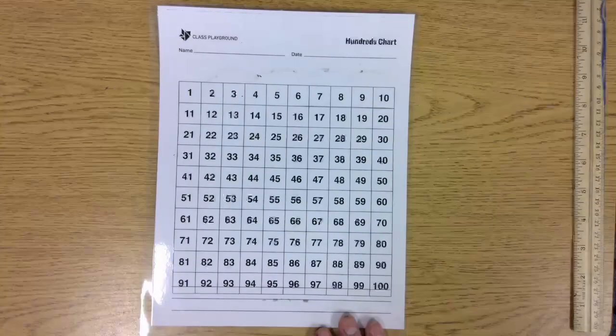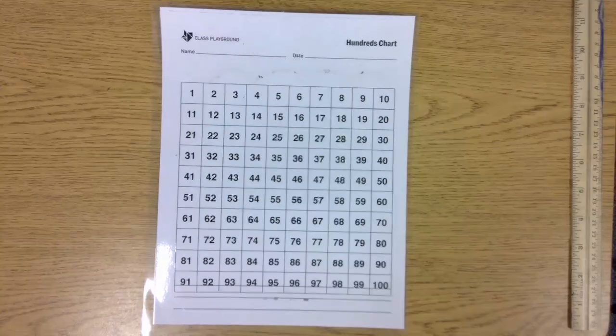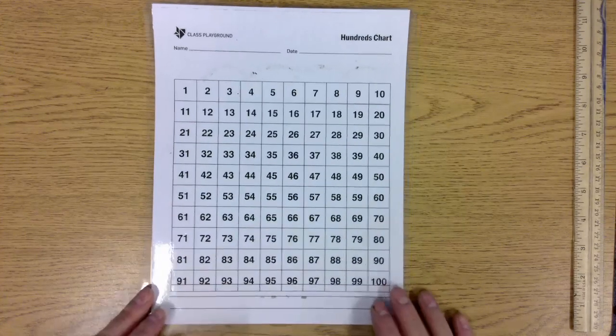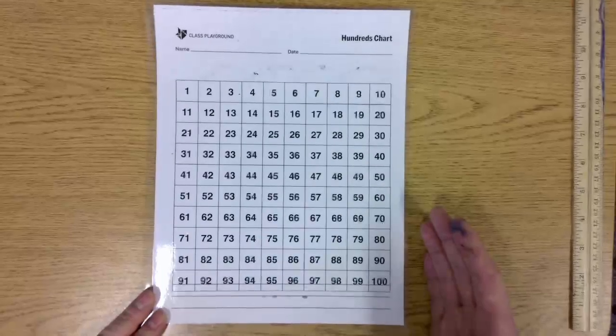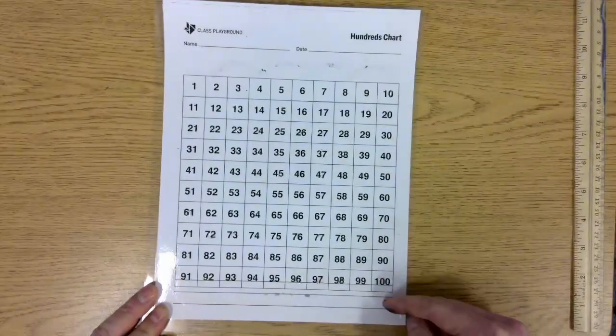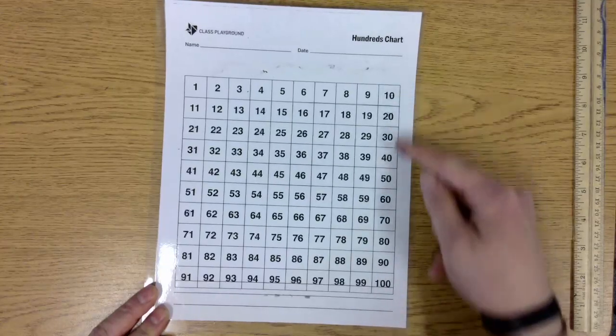When you're teaching skip counting, you want to start with the easiest numbers, then obviously work down to the more difficult ones. So we are going to be starting with tens. And here, when you're looking at it in this format, you can pretty clearly see that it's down the line here on the right-hand side, and that they all end in zeros.